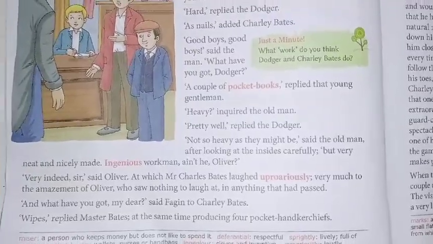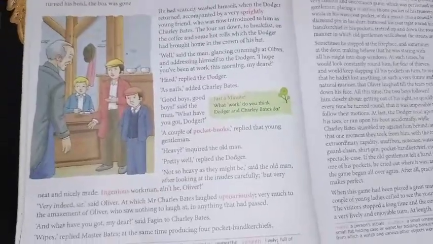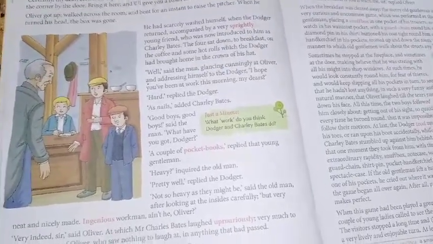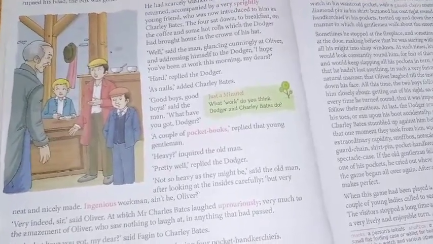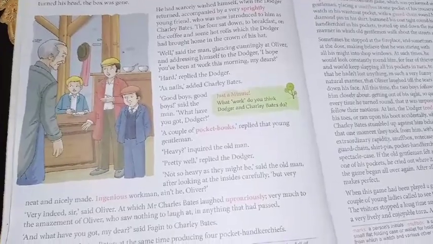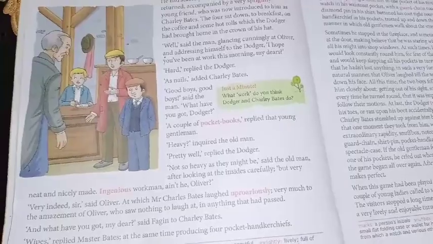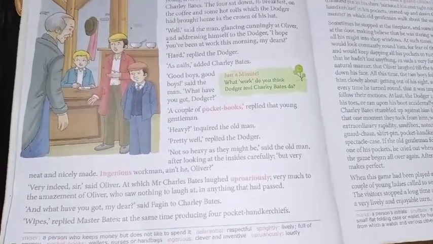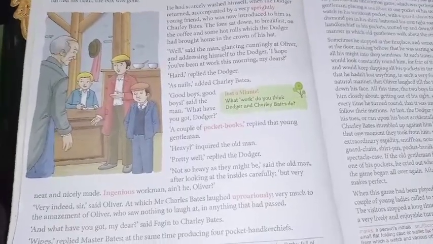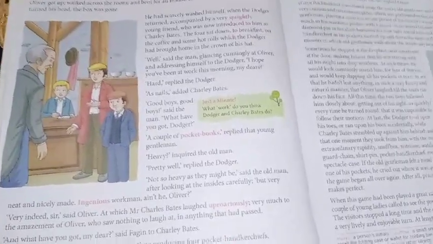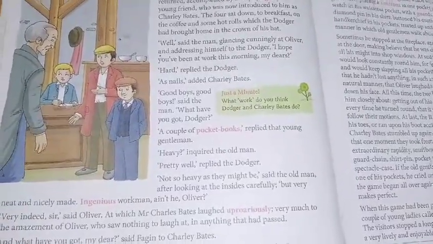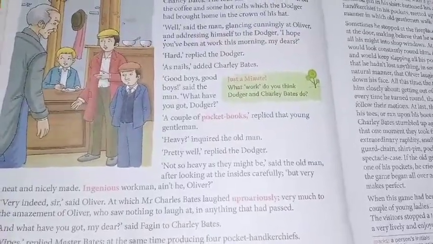So here, when this boy got up, they had breakfast and four more friends came to join, accompanied by a very sprightly one. Sprightly means lively, full of energy. And this Charlie Bates, the four sat down to have breakfast, and this gentleman, Fagin, started asking them questions. What question did he ask? "Well," said the man, glancing cunningly at Oliver. He was just looking cunningly at Oliver, watching what Oliver is doing. So he addressed the Dodger, "I hope you have been at work this morning." Hard, replied the Dodger. As nails, added Charlie Bates. Good boys. He was appreciating their work.